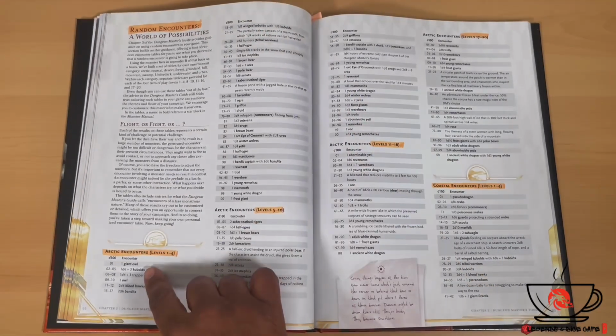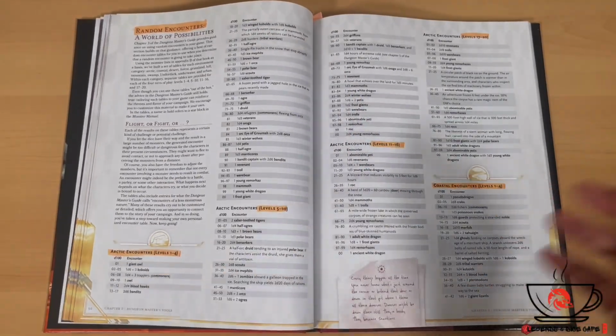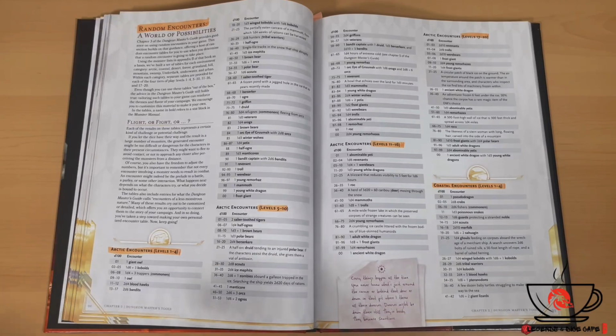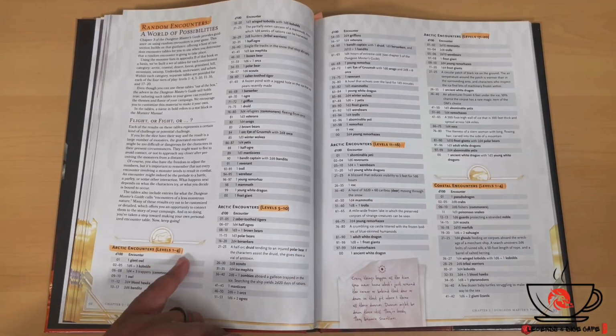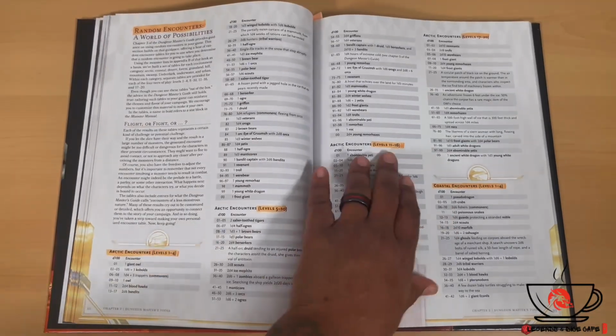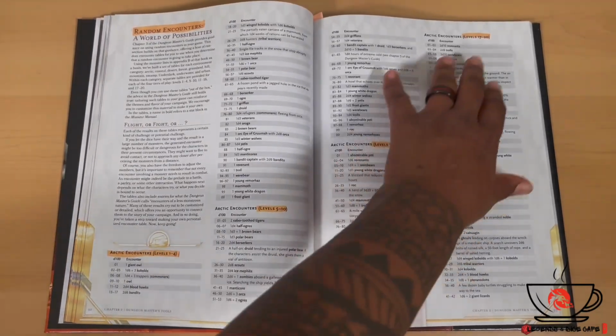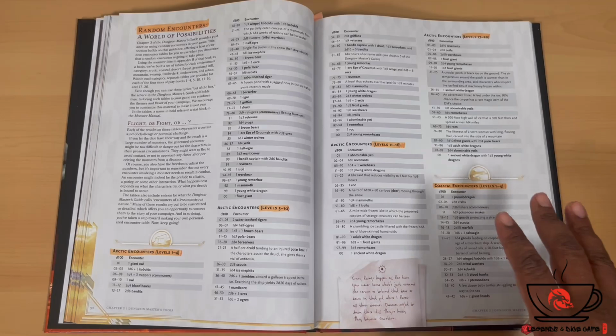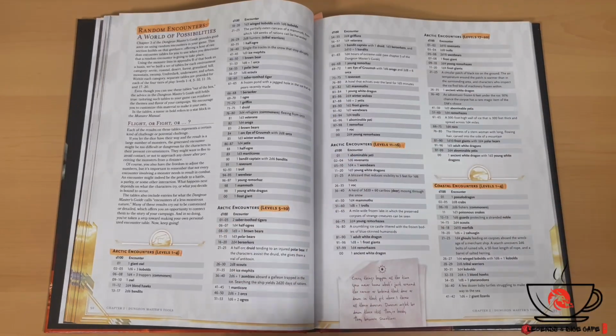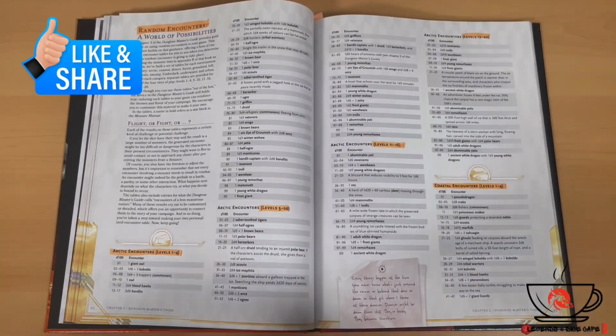So what I like about this is it has different random encounters that you can throw out. It even has it sectioned out not only by levels, but by environments. Like you've got Arctic, coastal, and as you see, you've got levels 1 through 4, then 5 to 10, then 11 to 16, and then 17 to 20. So as long as your character is in that 1 to 20 range, you've definitely got it covered as far as the encounters go, which I think is pretty cool.